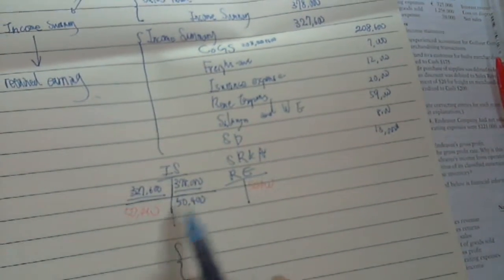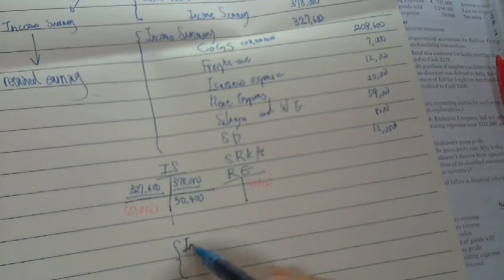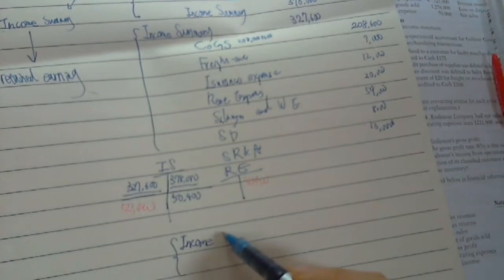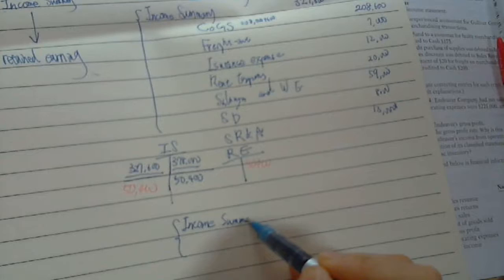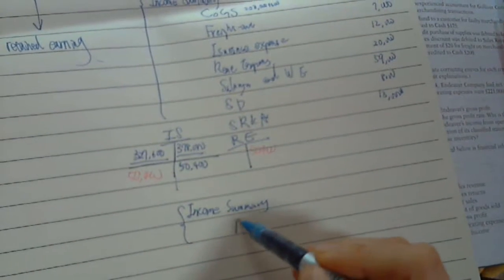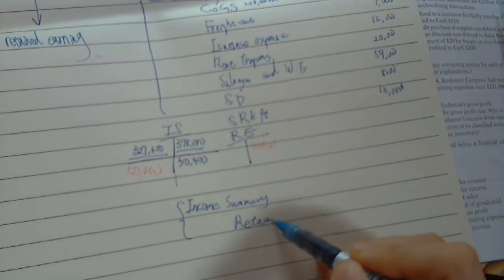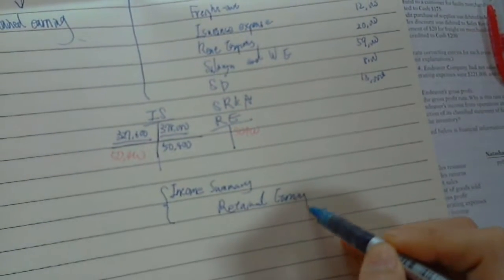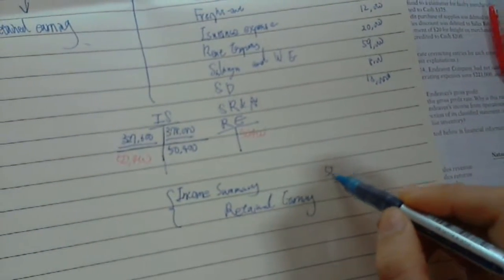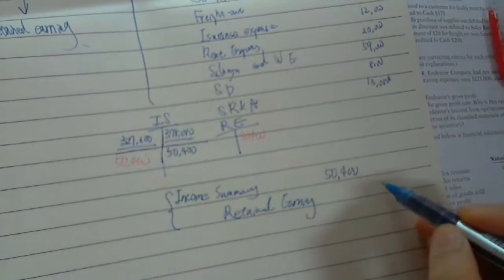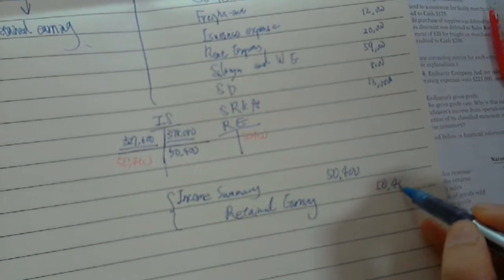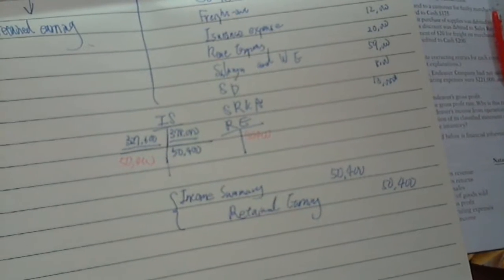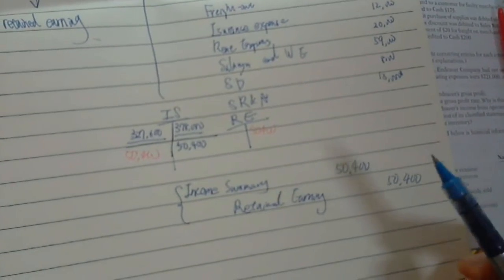By the T account, you can know you need to write the income summary on the debit side and the retained earnings on the credit side. Okay, so here is 50,400. Okay, then we did it.